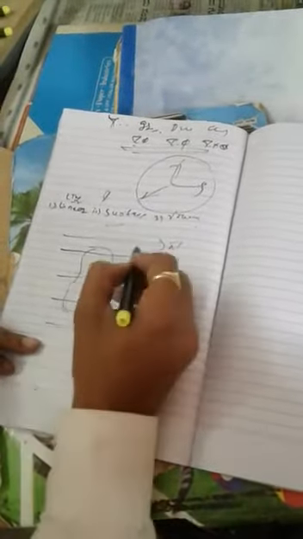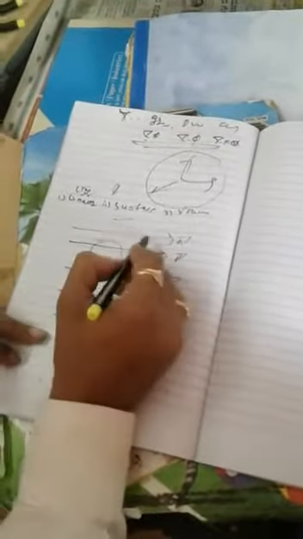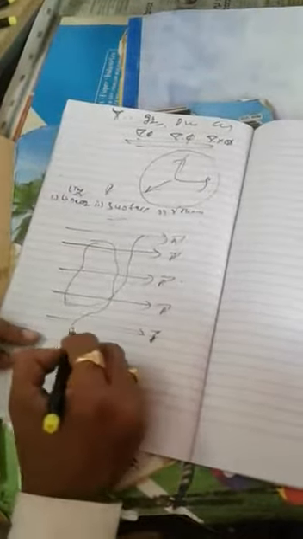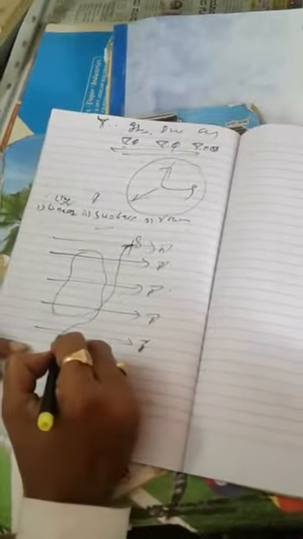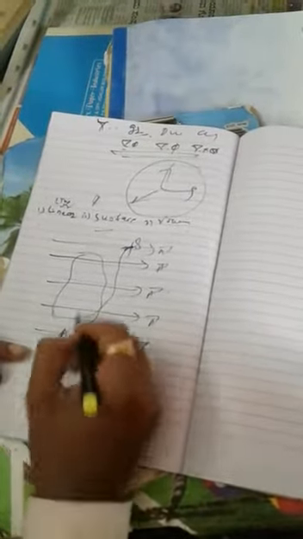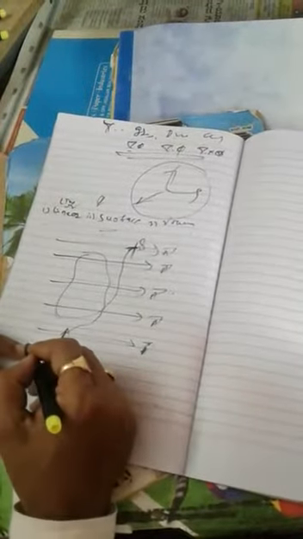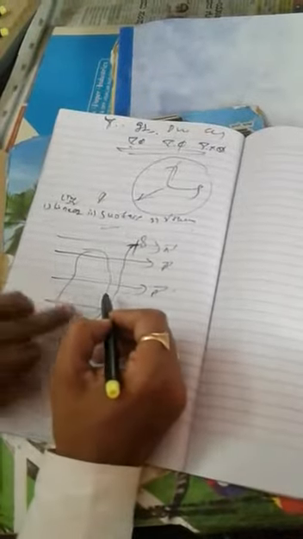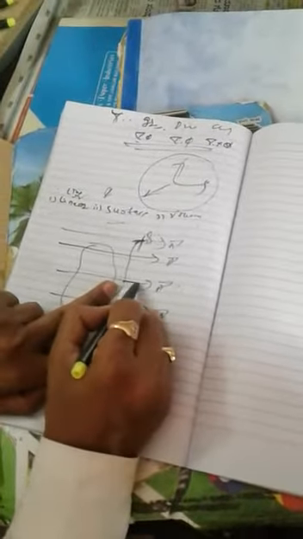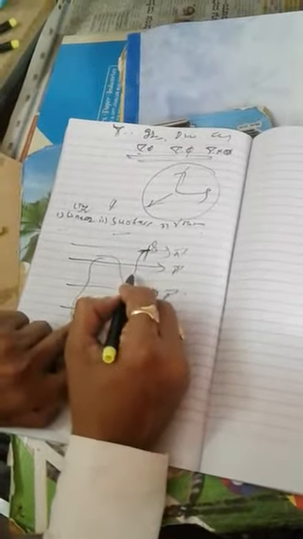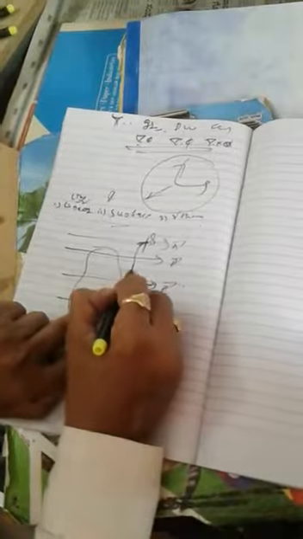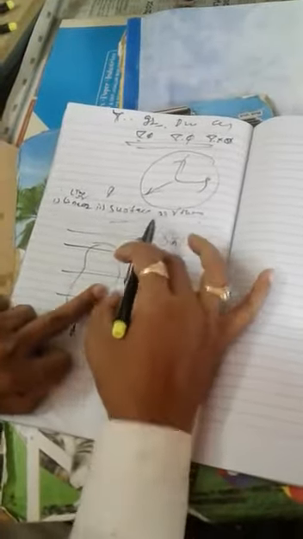Among these, take one curve, for example PQ is the curve, which starts at P and ends at Q. Take any one point here, for example a midpoint M on the vector, and draw a tangent at this point.